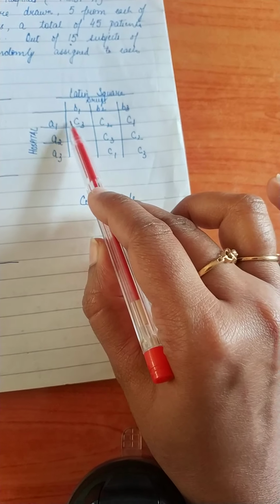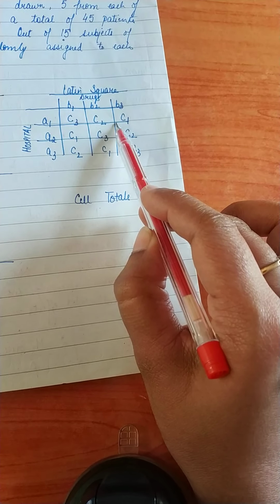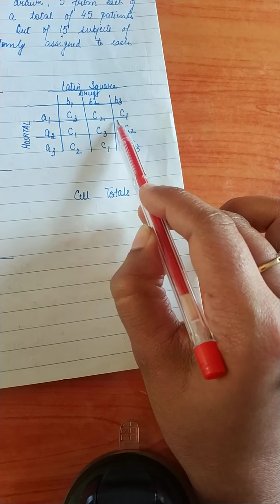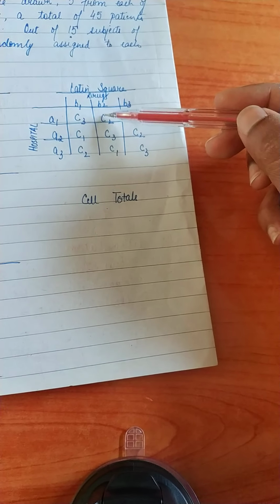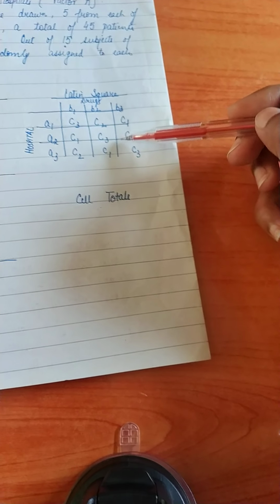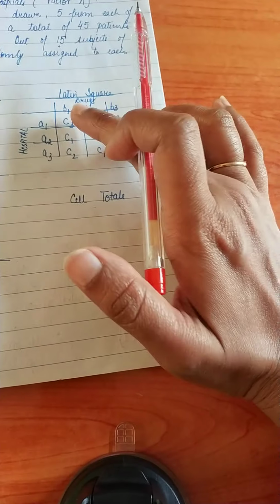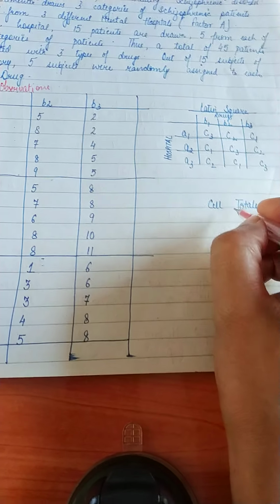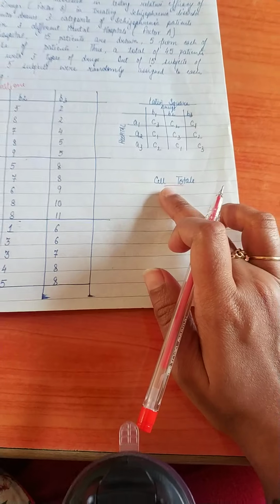So in the very first row, C1 appears only once, and C2, C3. So these Cs are appearing only once in the first row as well as in the second column. Likewise is the case in the second row and the second column. So C1, C2 and C3 are appearing only once. So this is a random assignment of these subjects to the 3 levels of drugs. So now, for our ease of calculation, we'll be doing the cell totals. Now how many cells? We're having many cells over here.